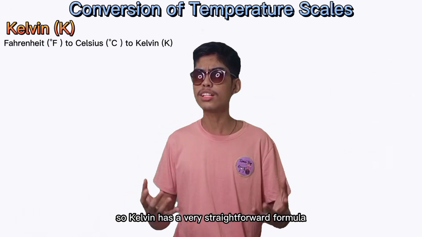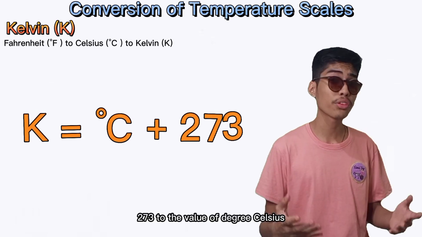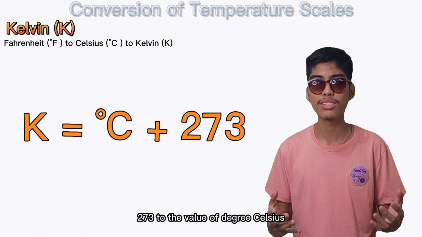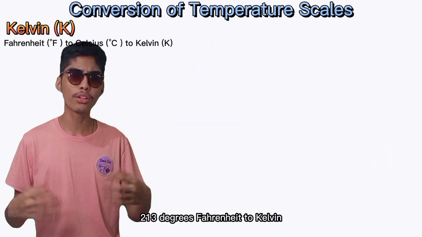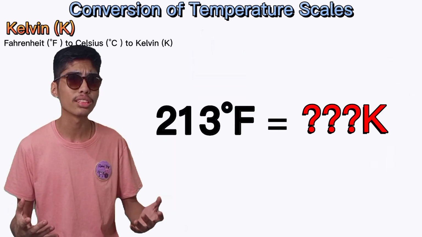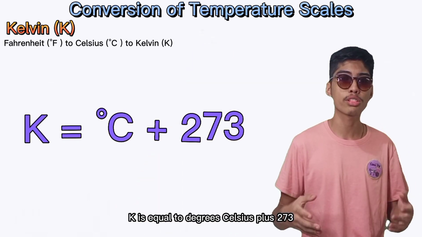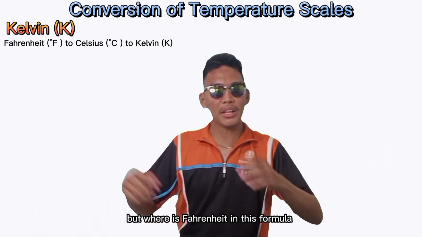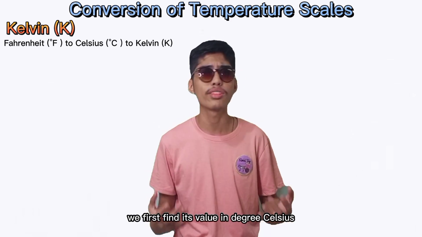So Kelvin has a very straightforward formula. You just basically add 273 to the value of degrees Celsius. But what if you are required to convert 213 degrees Fahrenheit to Kelvin? We have our mother formula, K is equal to degrees Celsius plus 273. But where is Fahrenheit in this formula? Exactly. We first find its value in degrees Celsius.